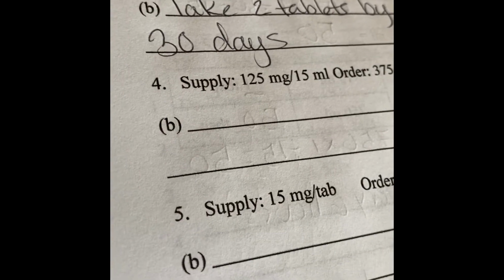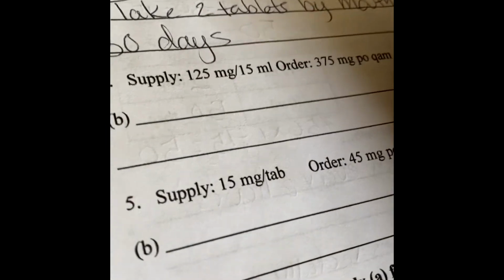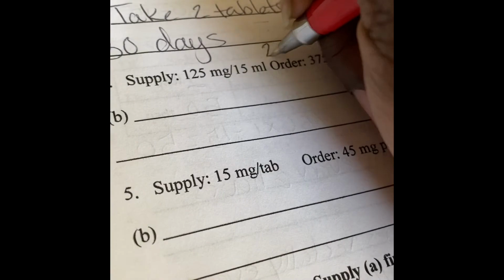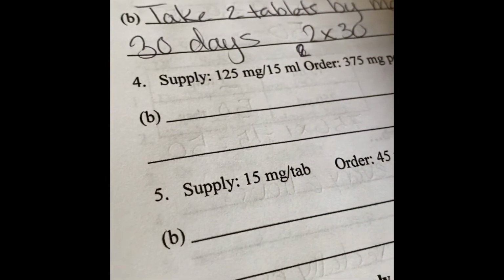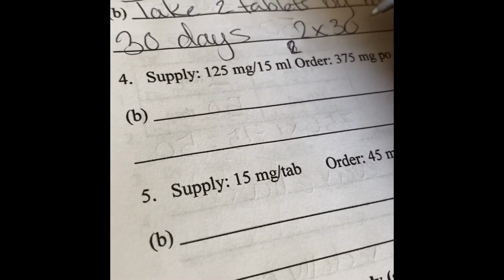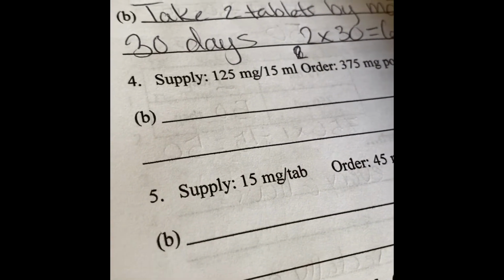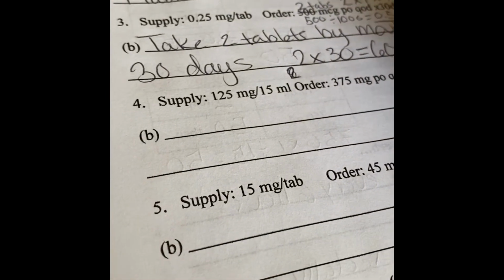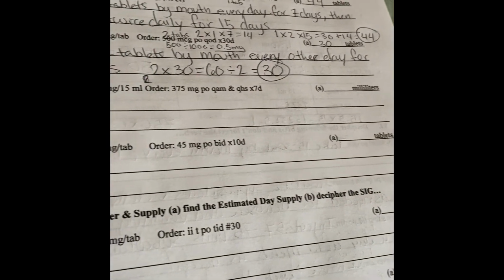Okay, now we're going to do 2, let me do that here, 2 times 30, right, which equals 60. We're going to divide that by 2 because it's every other day for 30 days, which will give us 30. So we need 30 tablets.